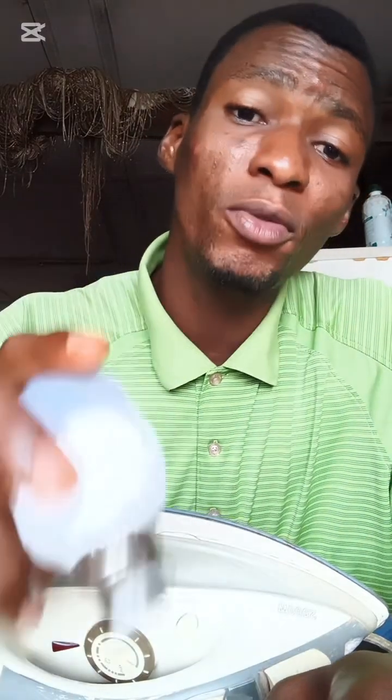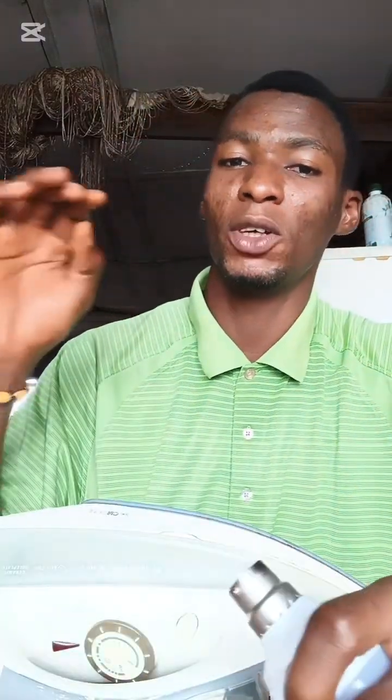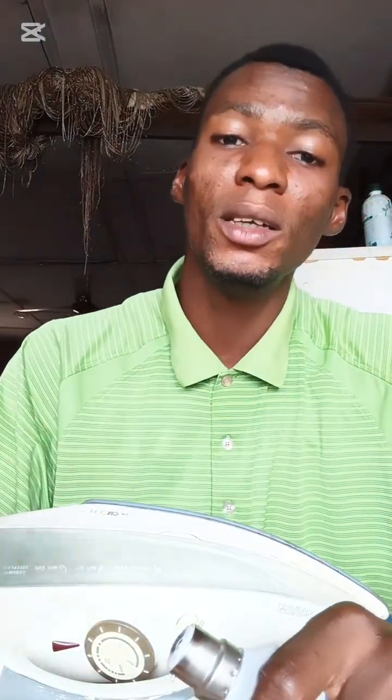So it is not the fault of the current, it is the fault of the voltage. When the supplied voltage is low, that is when you discover that your lights become dim, your fan will be running slowly, and you will see the effects at your house. So it is not the fault of the current, but the effect of the voltage.